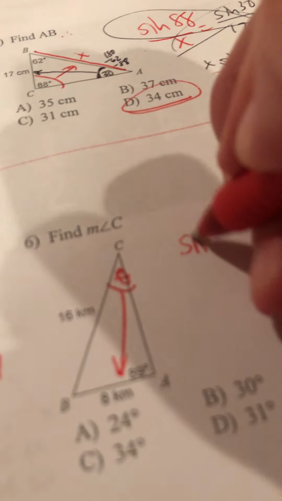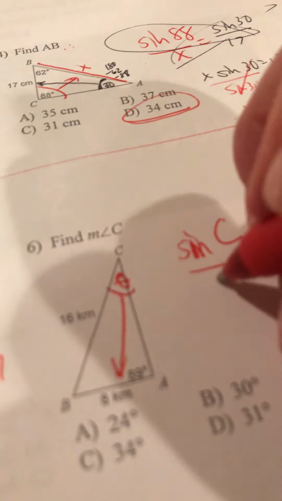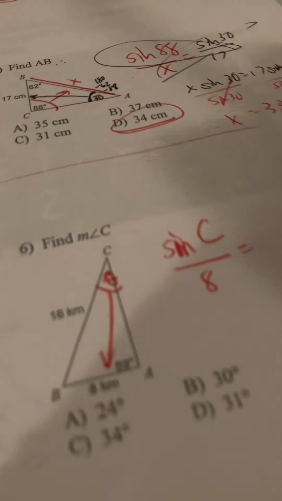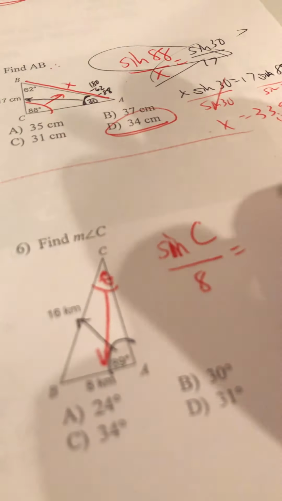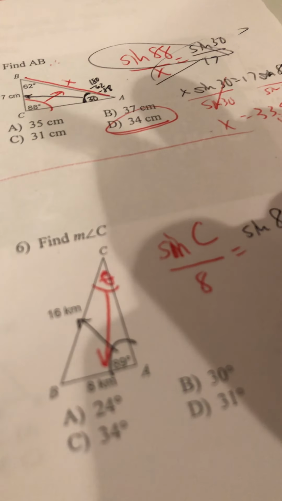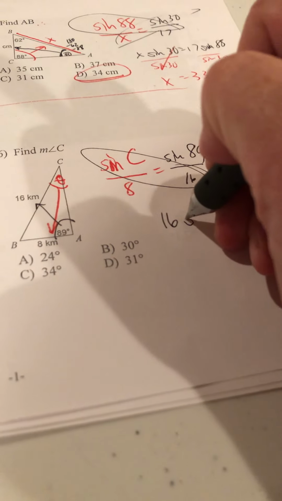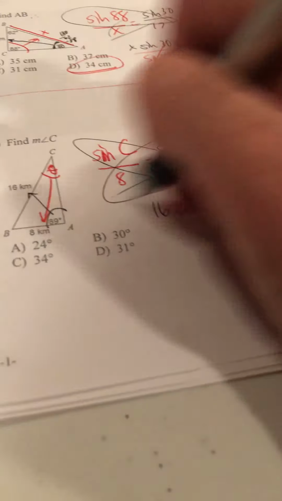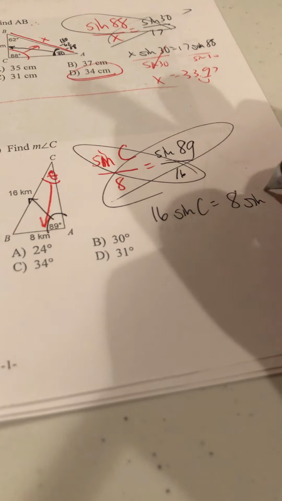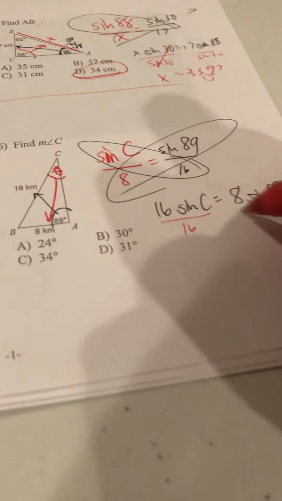So we're looking for the sine of C to be facing 8, and we know that 89 is facing 16 there. Sine of 89 is to 16. Okay, we're going to cross multiply. 16 sine of C equals 8 sine of 89. And we've got to get sine of C by itself, so we're going to divide. This time I use C instead of theta.